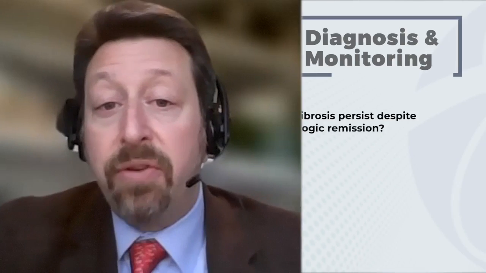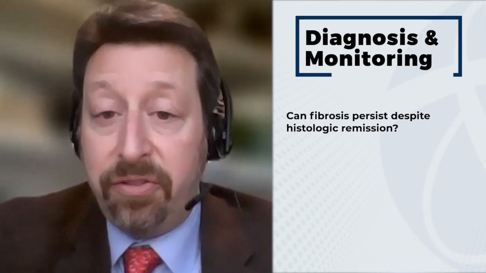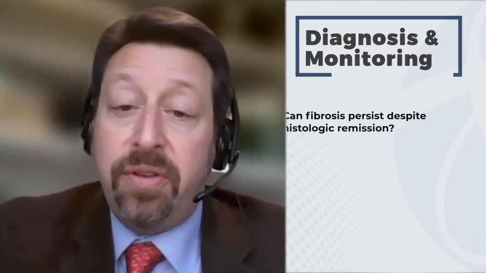The next question is whether fibrosis can persist despite histologic remission. And the answer to this is yes. You can have a therapy that is very effective for anti-inflammatory therapy. You can have normalization of the eosinophil count and of other signs of inflammation on biopsy. But a severe stricture can certainly persist because all of our treatments may not have a very strong anti-fibrotic component.